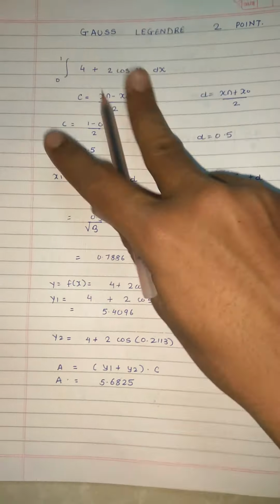Today we'll be seeing two numericals of Gauss-Legendre 2 point and Gauss-Legendre 3 point. These two numericals are very easy and always appear in the examination repeatedly for 6 marks or 8 marks, and a flowchart or a theory question for 4 marks or 5 marks simultaneously. Let's see how to solve them.